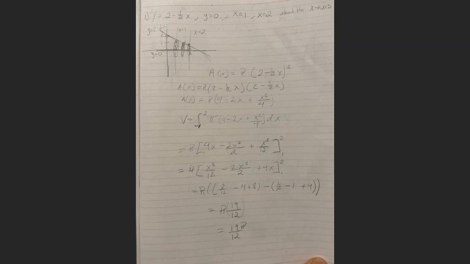Okay, so we had to sketch first to know what we had to do. So we put y equals 0. We sketched x equals 1, x equals 2, just right here. And then we had to sketch the line. And this is our sketch. And this will be the area we're trying to find between x and 2. And this is our disk.